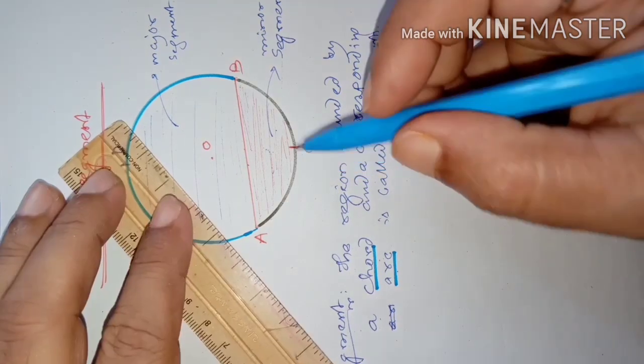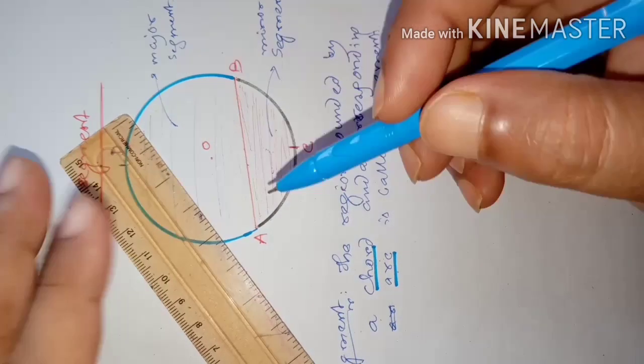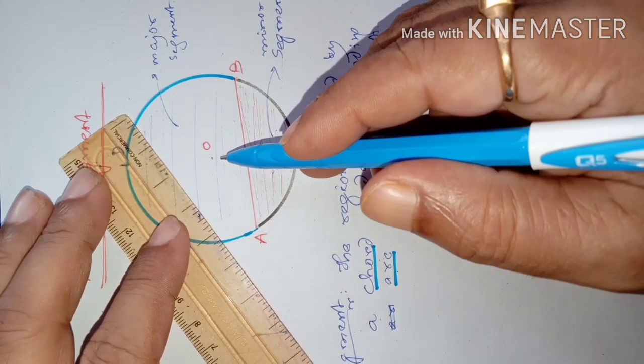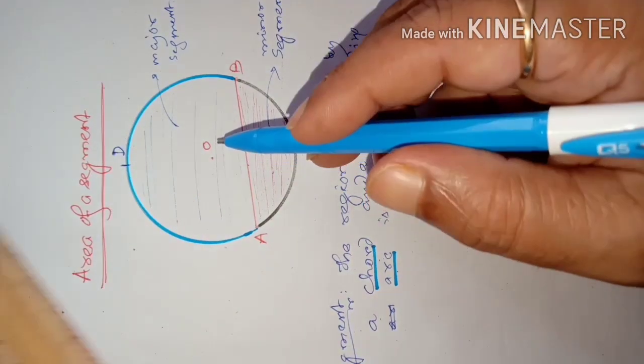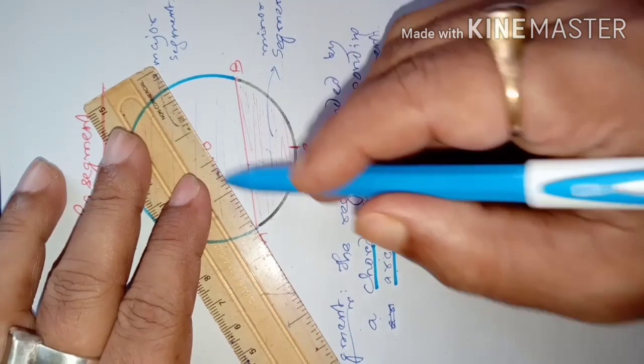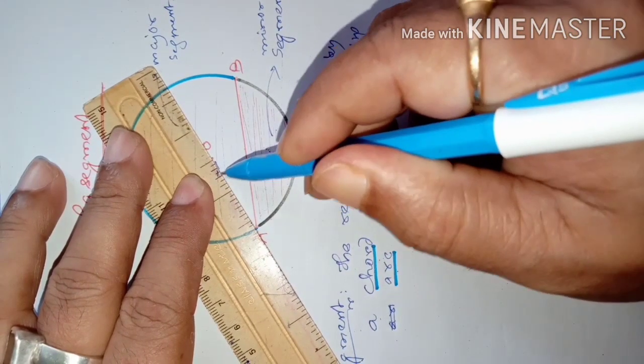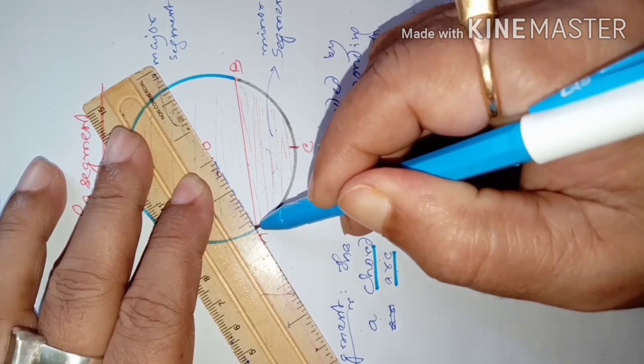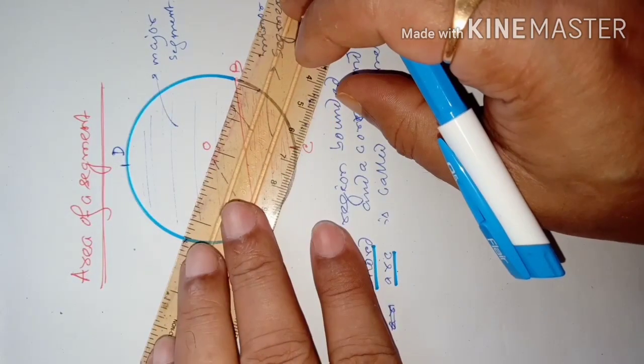We have learned in the previous class how to find the area of a sector. What is a sector? Suppose I join O with A and B, then I will get a sector here. I am joining radius OA and radius OB.